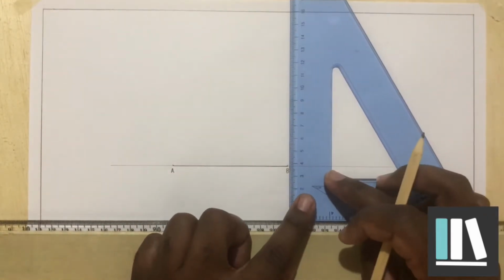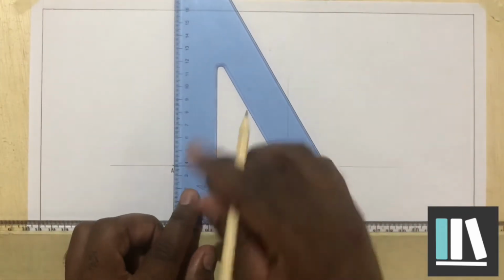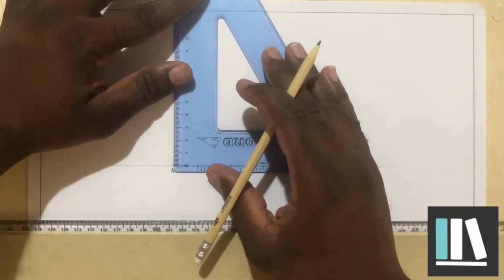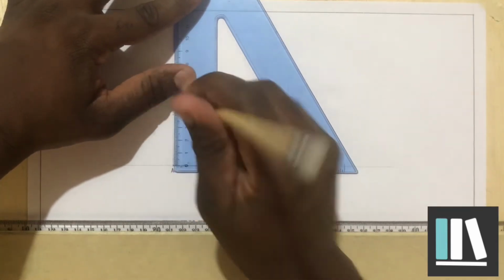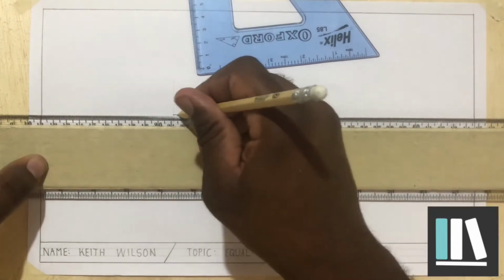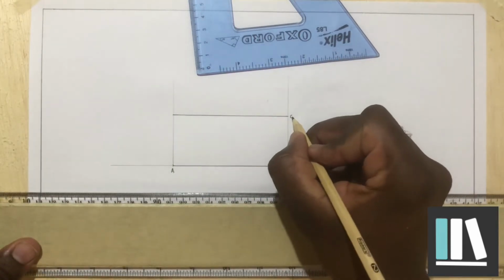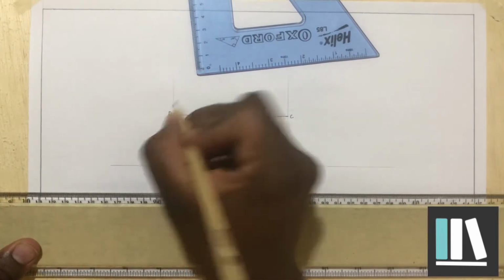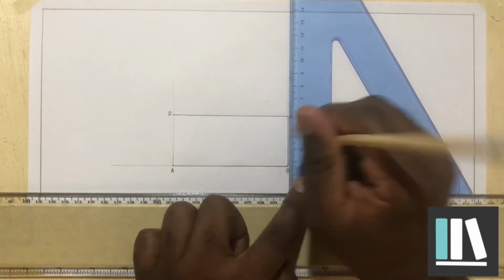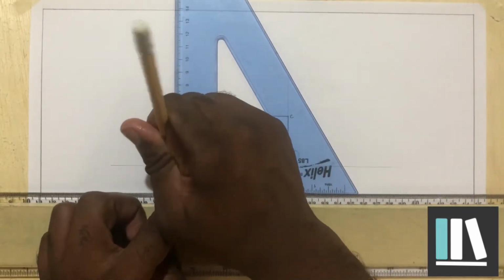Then I'm going to extend vertical lines from point A and point B, and we're going to measure 40 millimeters on one line. Once you do it on one line, you can extend a horizontal line to the other vertical line. So this is point C, this is point D. So we now have the rectangle.